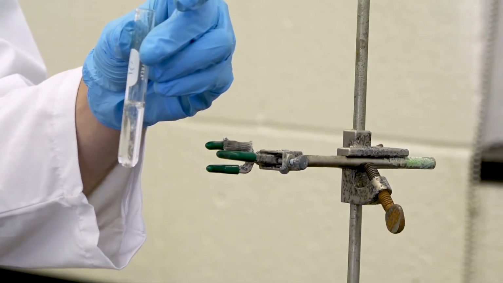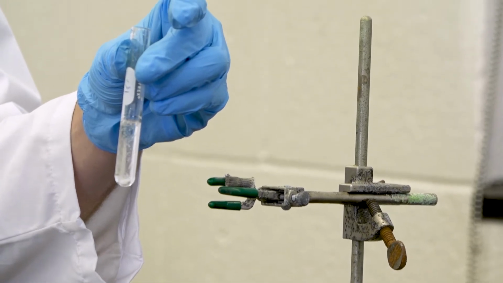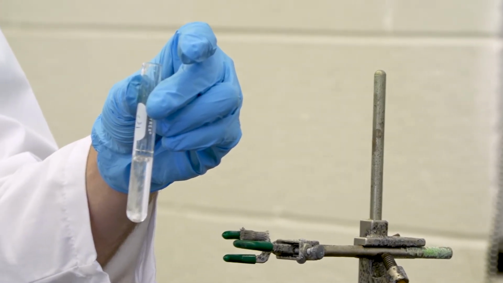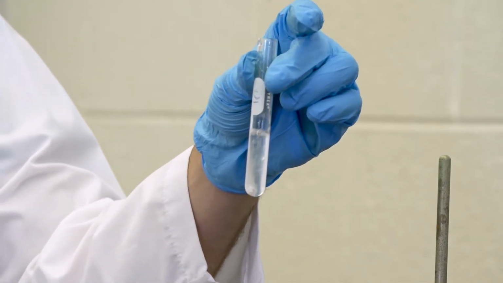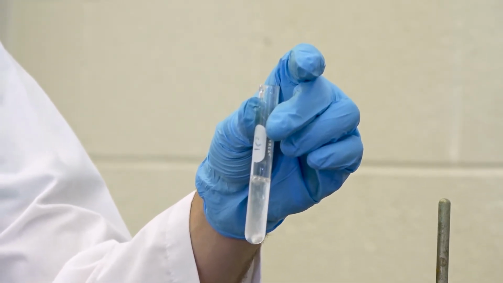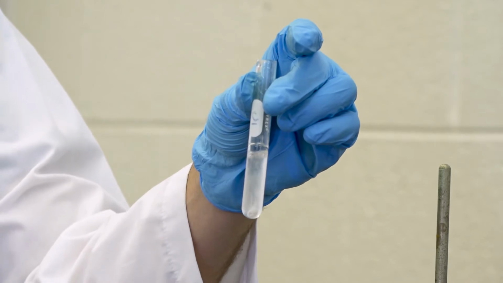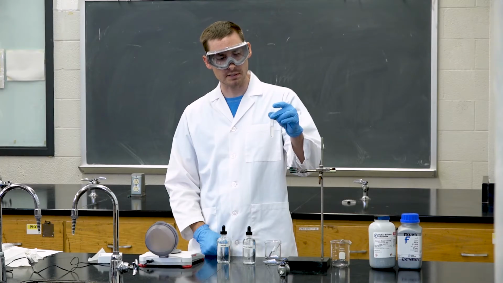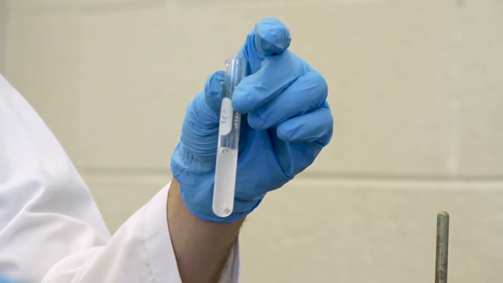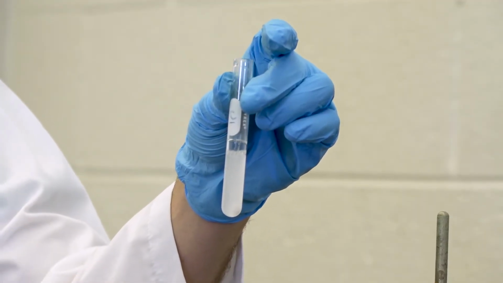So unlike the zinc in water, calcium, with its 2 outer electrons that are easily removed from calcium and donated to the water solution, quickly forms hydrogen gas and calcium hydroxide. So we want to let this go to completion until there are no more bubbles being formed.